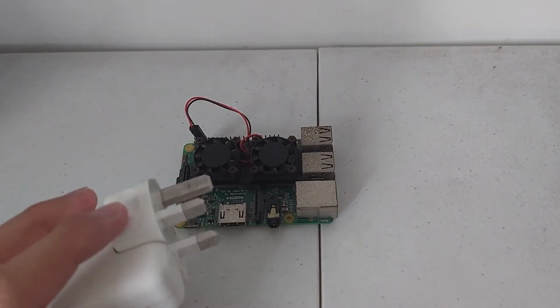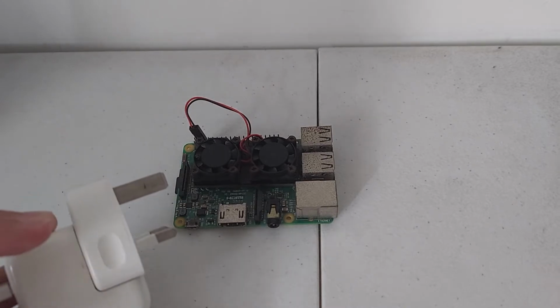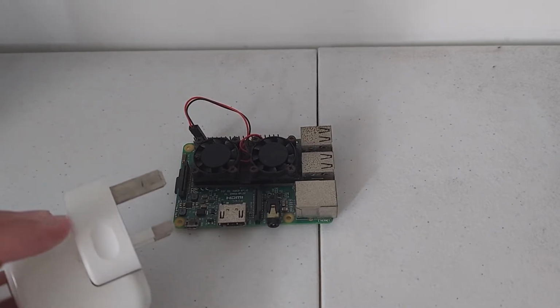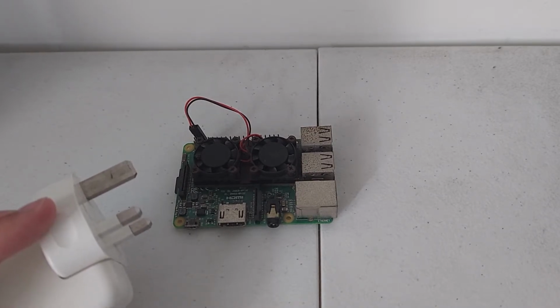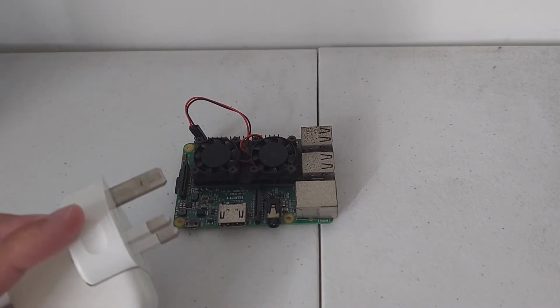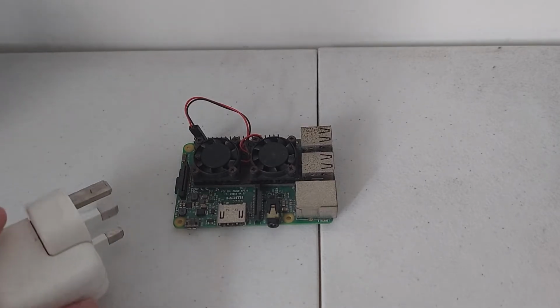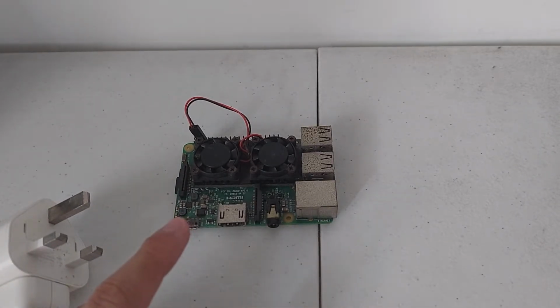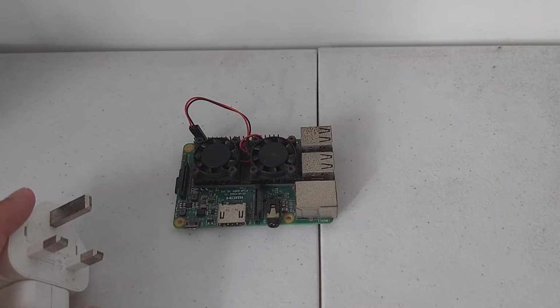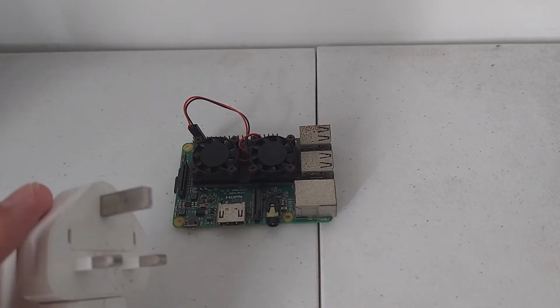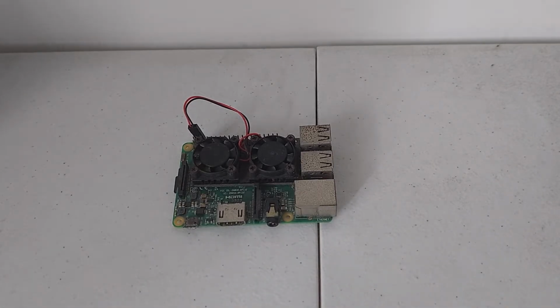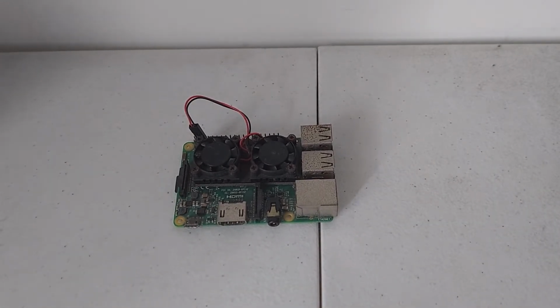However, because this is a phone charger, it does have current limiting. It basically limits the current, so it doesn't really supply enough power for the Raspberry Pi to run smoothly. So I'm in the process of purchasing a new power supply for the Raspberry Pi that I can use instead of my phone charger.